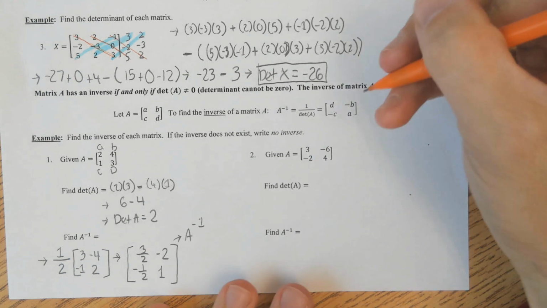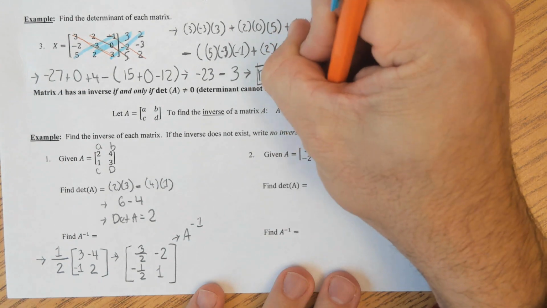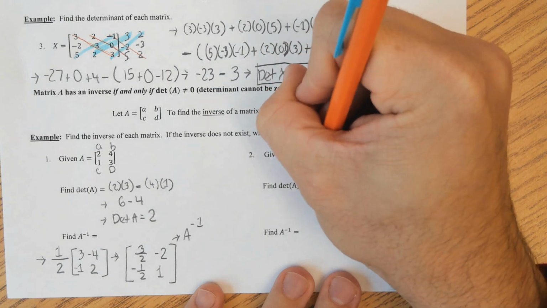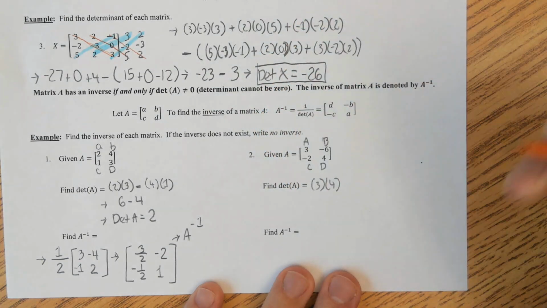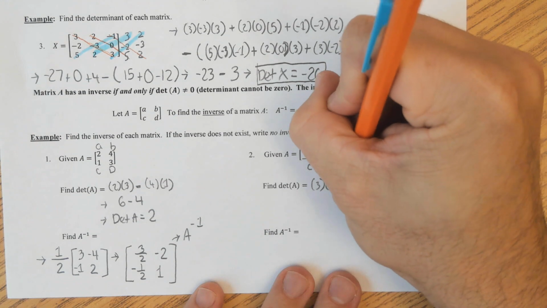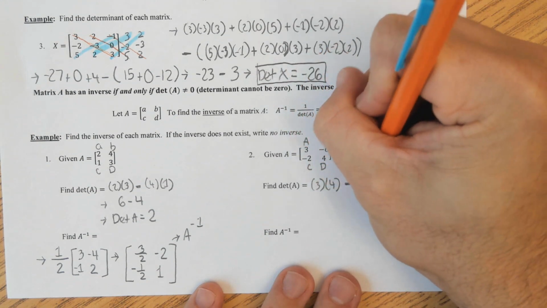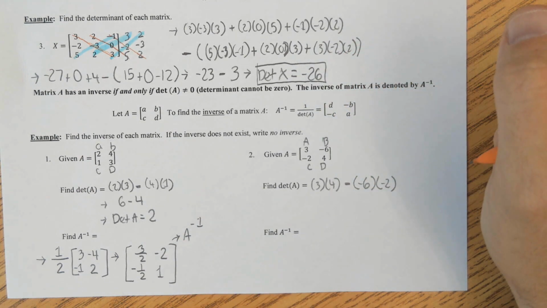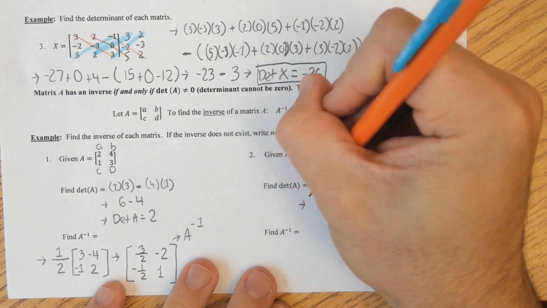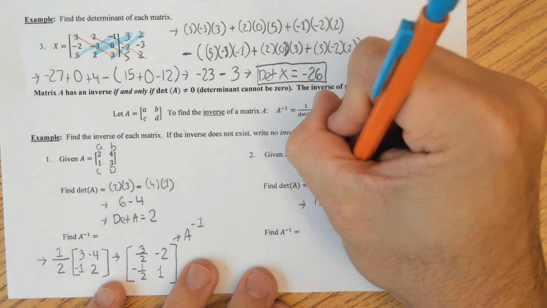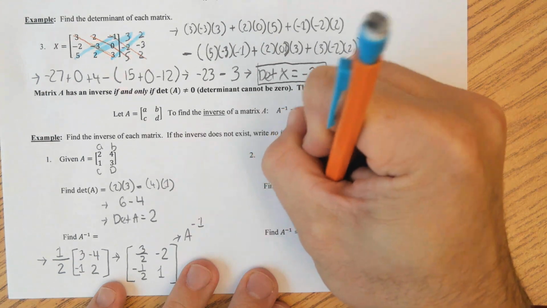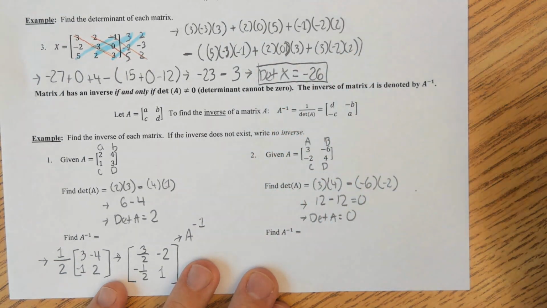All right, let's look at this second example here. Again, we've got a 2 by 2, so remember A, B, C, and D. So let's go ahead and find the determinant, A times D, so that's going to give you 3 times 4, minus B times C, so -6 times -2. So that gives me 12 minus 12, which equals 0. So our determinant of A equals 0.